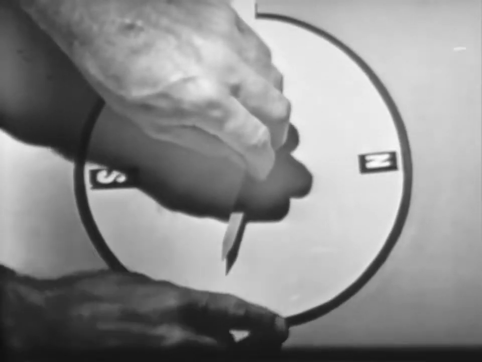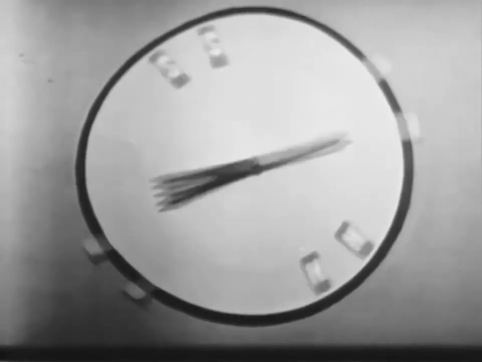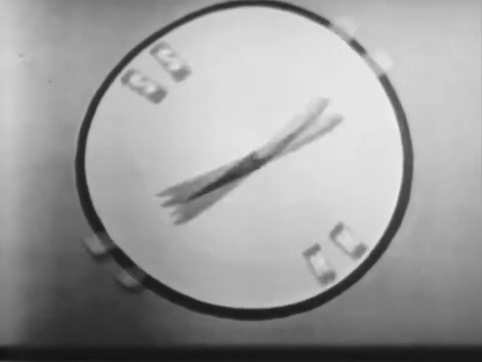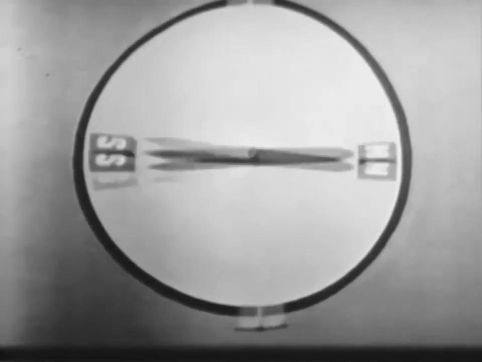Let me show you that again. We have a rotating magnetic field, we have a compass needle, look at it pick up the rotation of the rotating magnetic field. As it tries to align with the field, it begins to rotate. Now, this principle is the one that makes the AC motor operate.